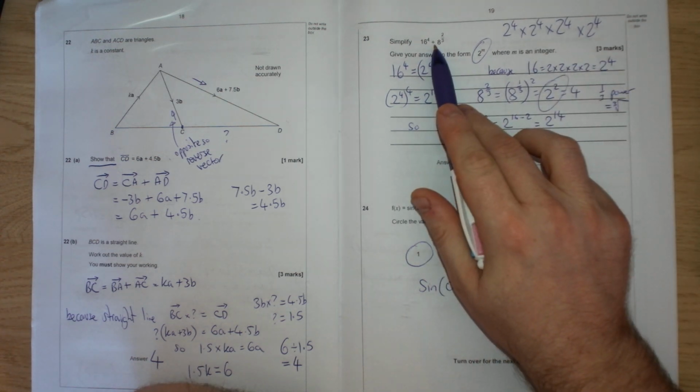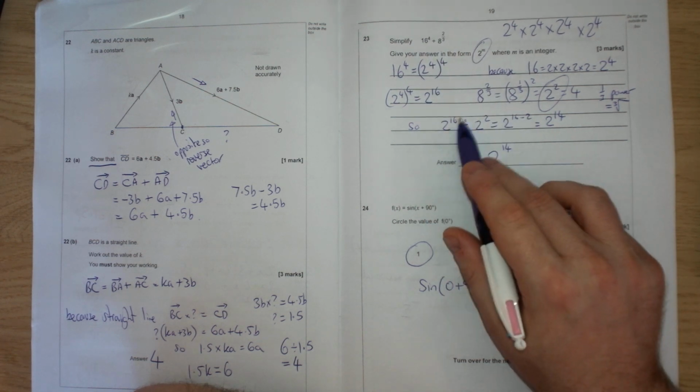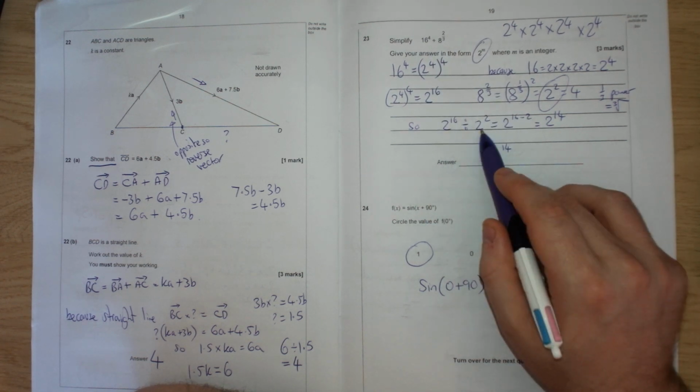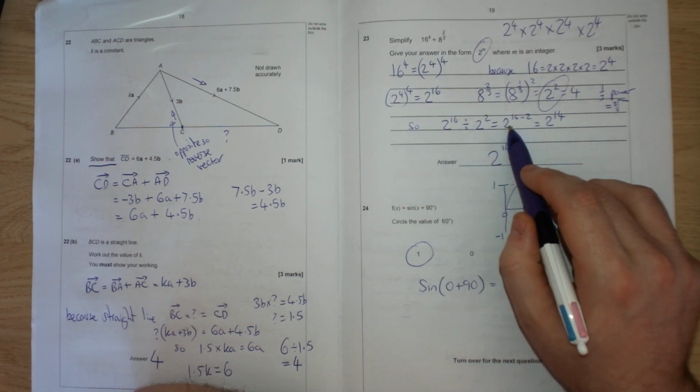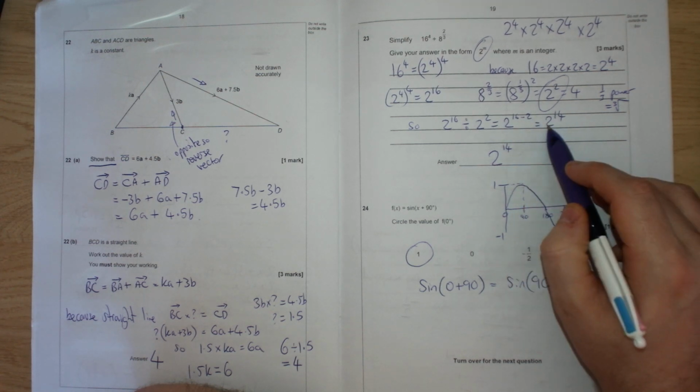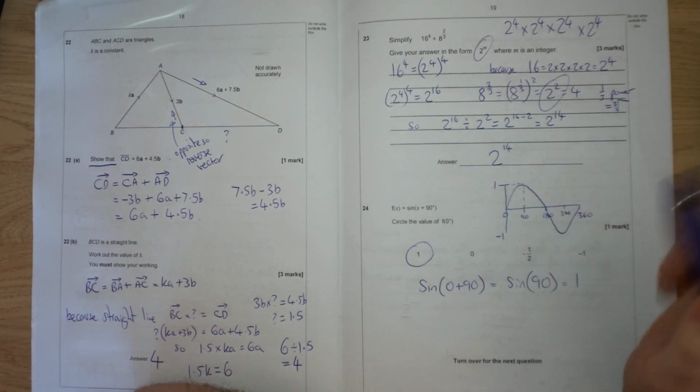So now we can finally simplify everything. So we've got 2 to the power of 16, divide by 2 squared, so that's going to be 2 to the 16 take away 2, so that's 2 to the power of 14.